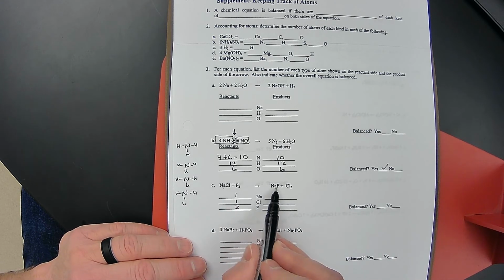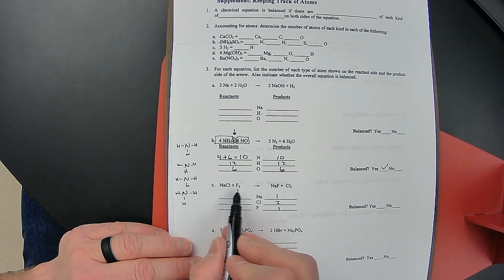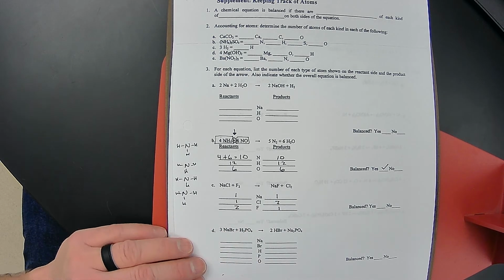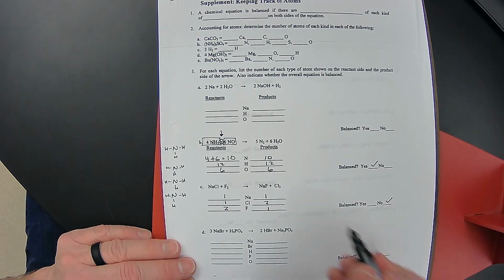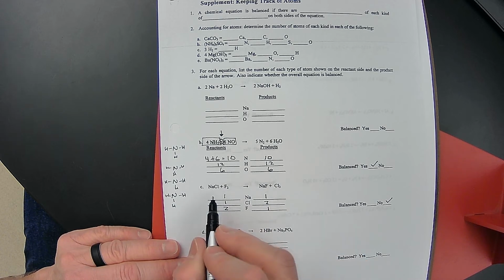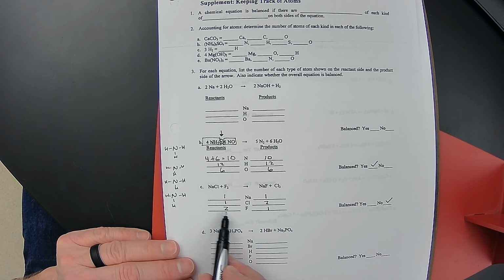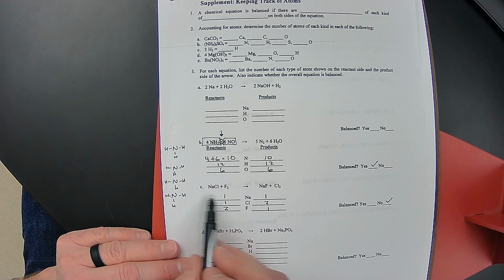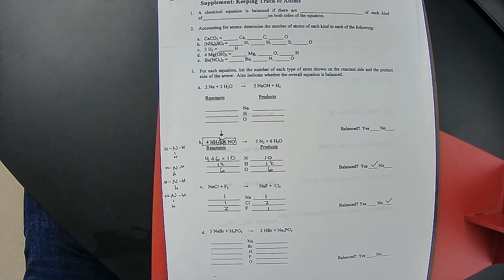This equation does not show what happens in real life. It does not show what actually takes place. So we would say that this is not balanced, and we would have to go fix it to show what actually takes place in real life. In the next piece of the video series, we will discuss how we fix it to show what takes place in real life.